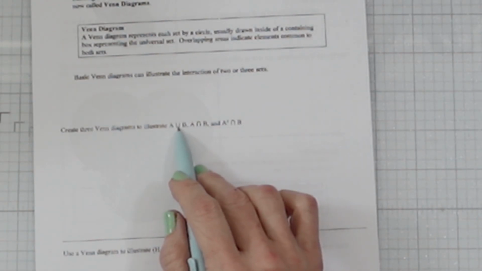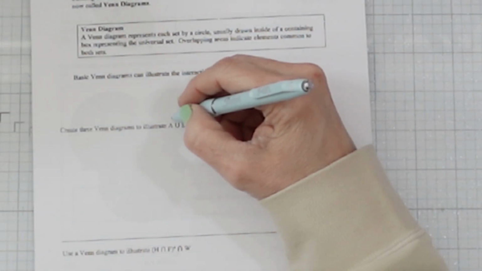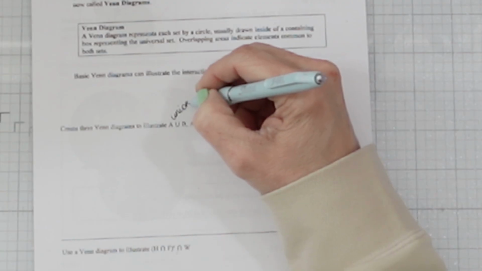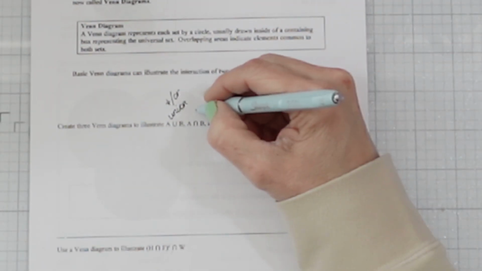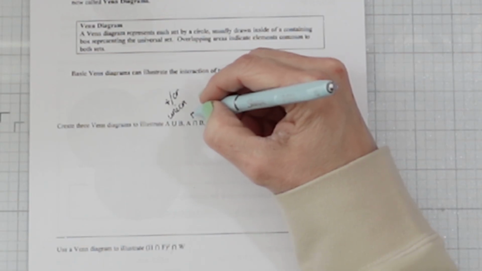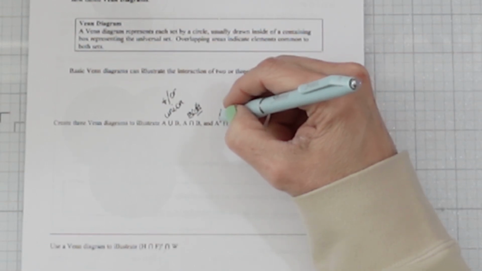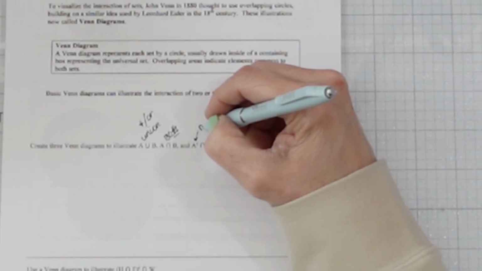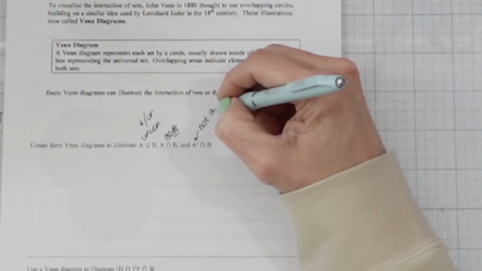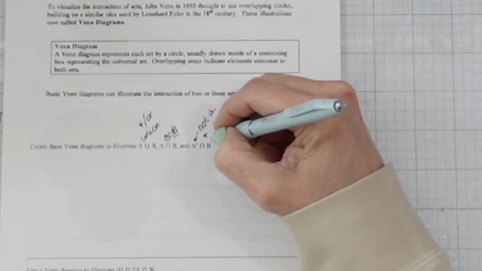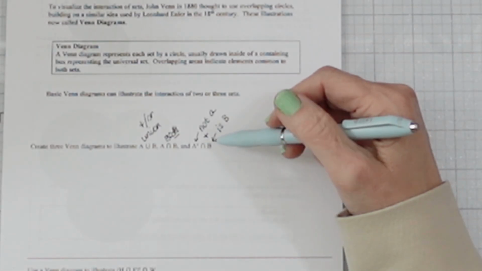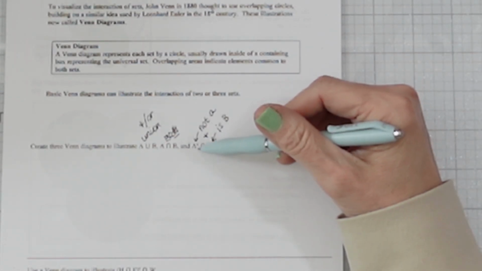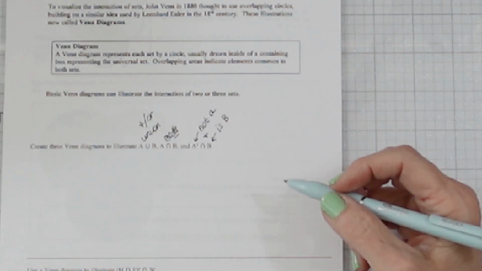So I want you to remember that the U-shaped symbol is a union. So this means an "and/or". This one here is both, at the same time. And this one here with a C means not A and is in B. So there's a little bit of a caveat there: all of set B, but they can't be part of A. So let's draw those out.